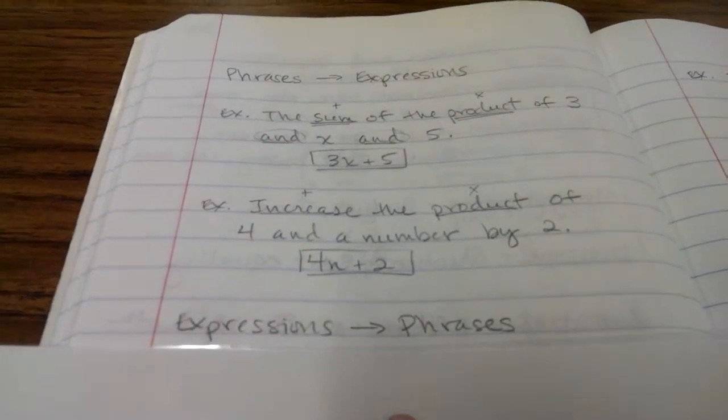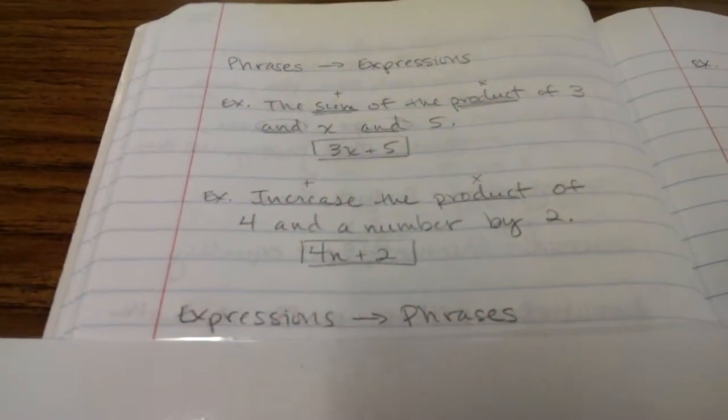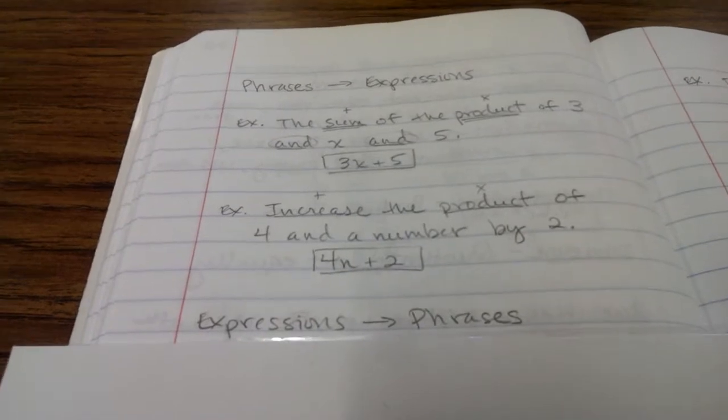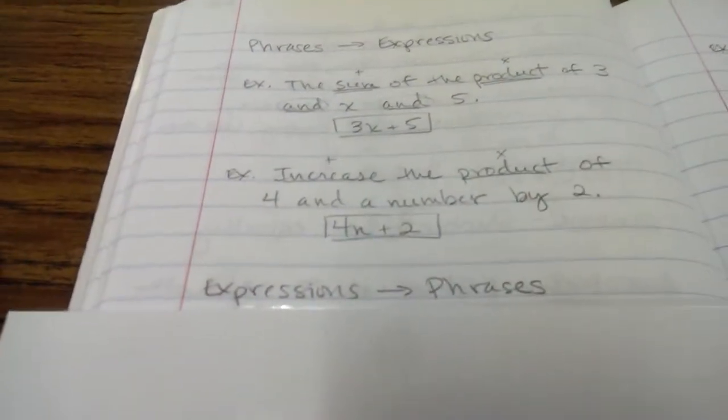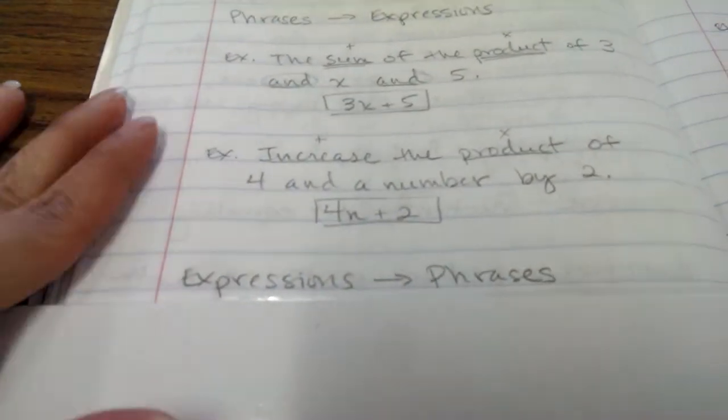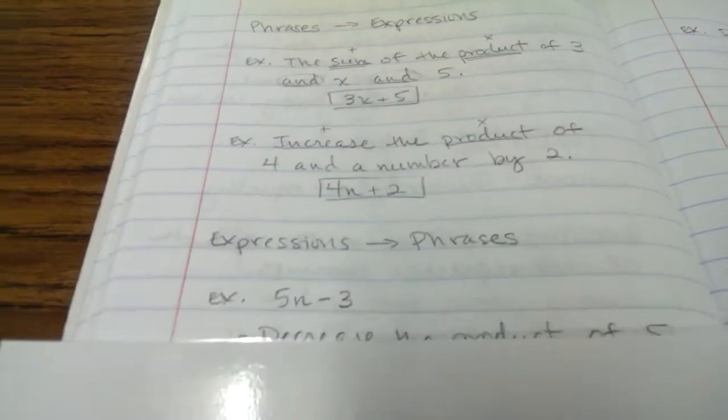Now, we can also change expressions to phrases. Okay? Each expression has more than one phrase. There aren't infinite phrases, but usually there's more than one phrase for each expression. So here's an example.